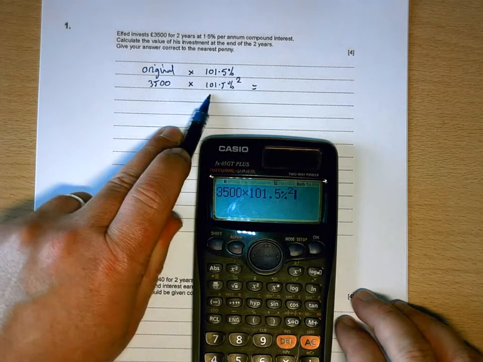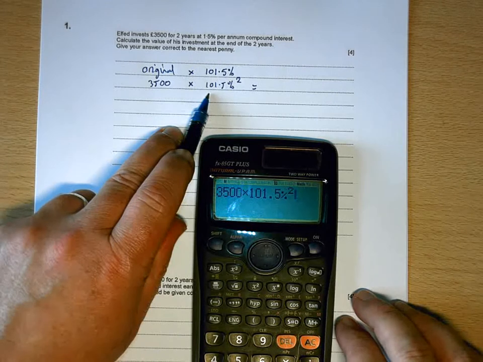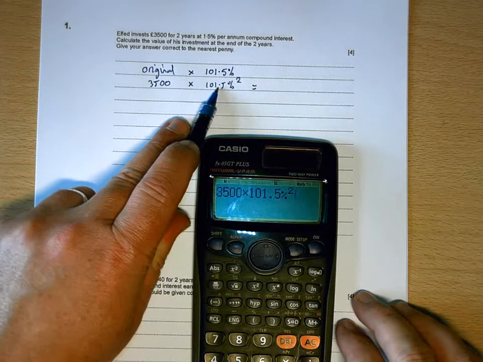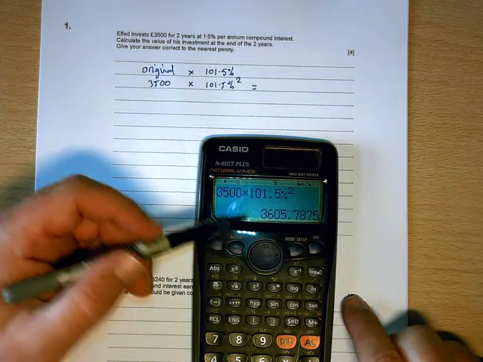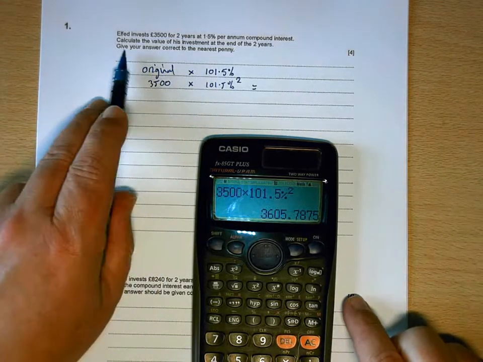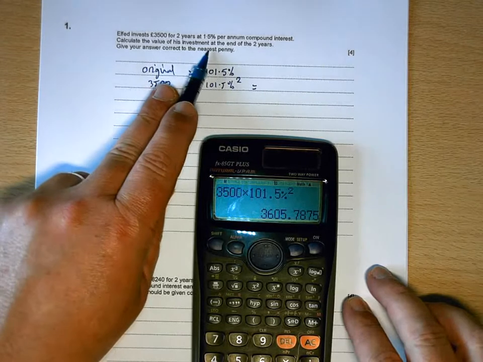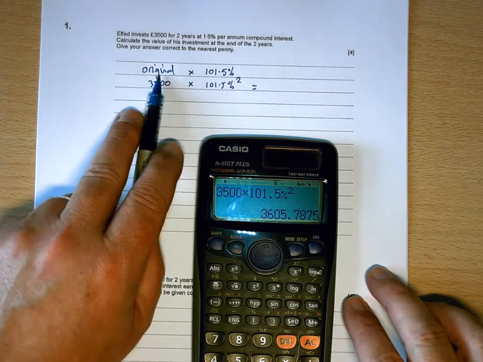So the original times the increase, 101.5%, to the power of the number of years equals 3605. And what we're asked for here is the value of his investment at the end of the 2 years.